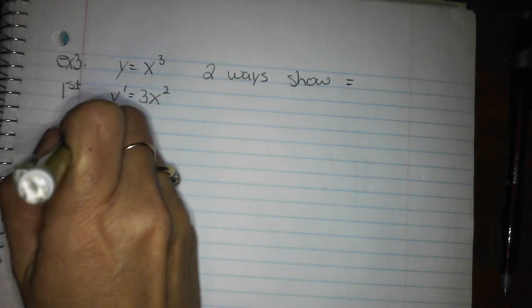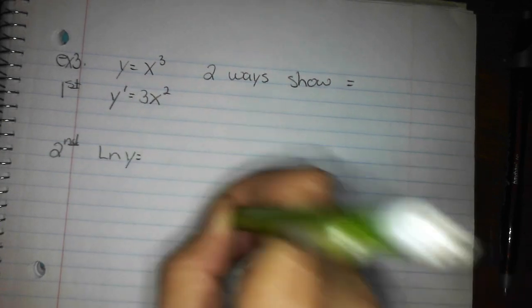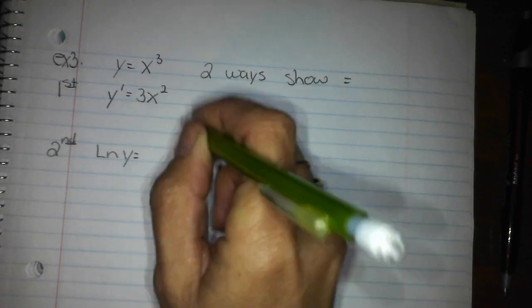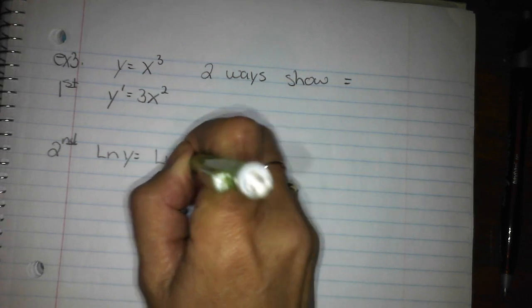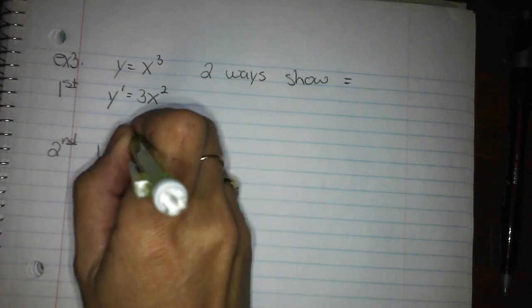The second way is to hit both sides with a log. Not that we would have to, because we got this simple derivative, but I just want to show you that that natural log technique will always work. So the second technique is hit it with a log on both sides. So ln of y equals ln of x cubed, right from the y equals x cubed equation. And we better write that down. Now we're ready for derivative.